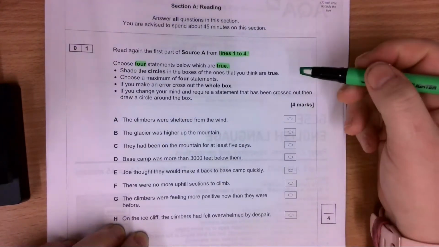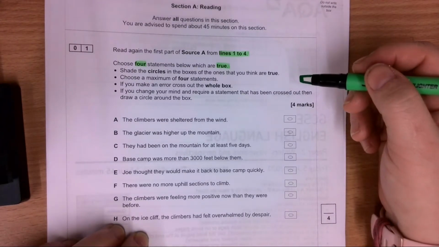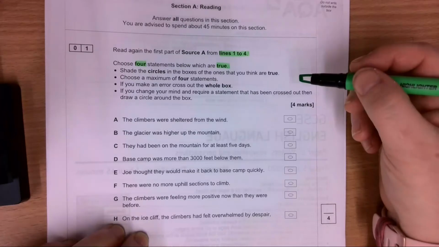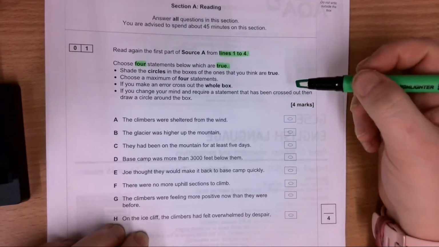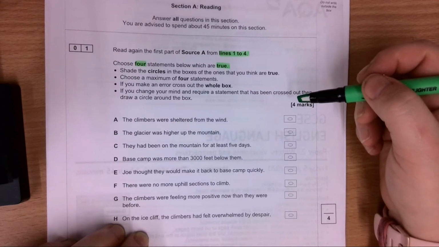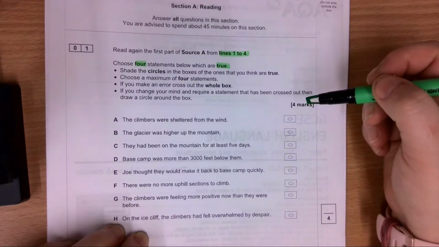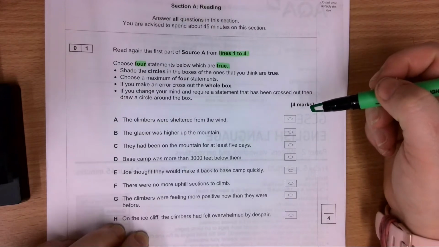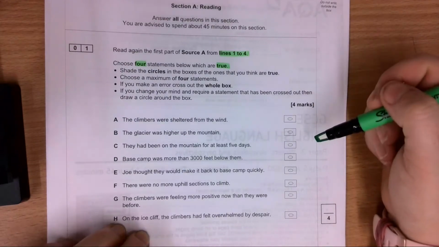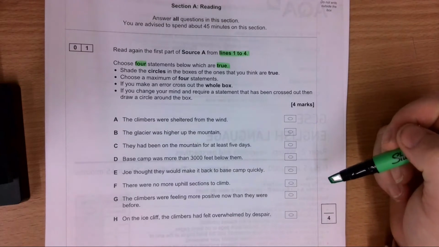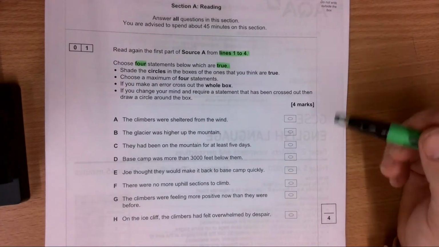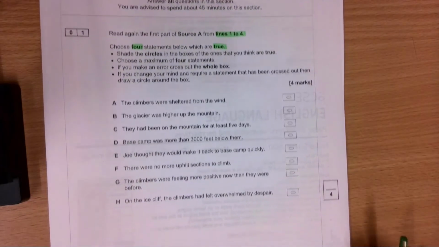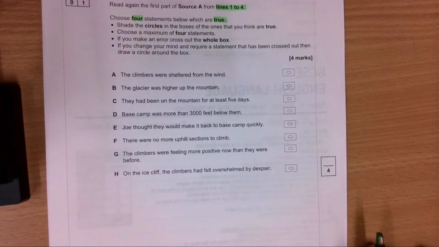And it tells you to shade the circles in the boxes of the ones that you think are true, choosing a maximum of 4 statements. If you make an error, cross out the whole box. If you change your mind and require a statement that has been crossed out, then draw a circle around the box. It's important that you pay attention to those instructions, as this question is marked by a computer and therefore the computer will only read certain symbols. So those are our 8 statements there, and we need to select the 4 that are true.